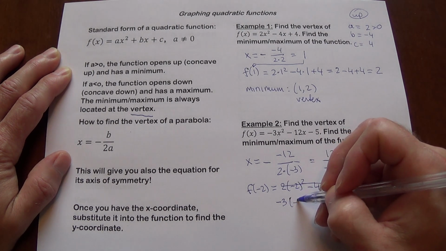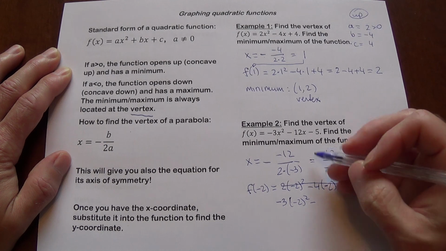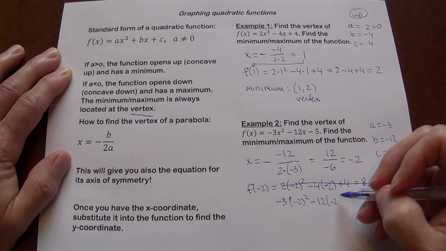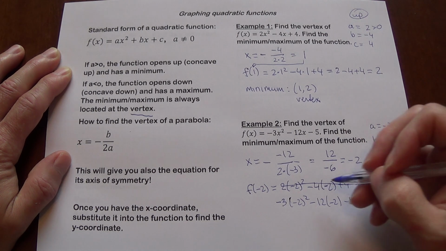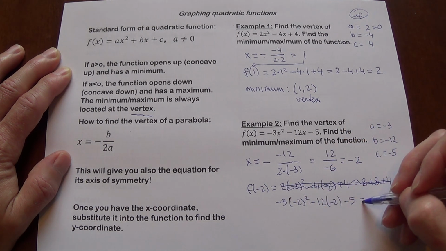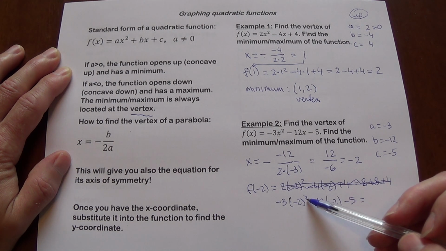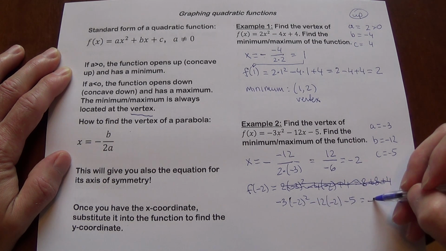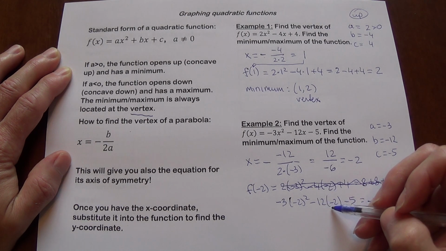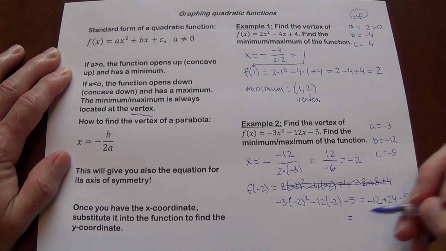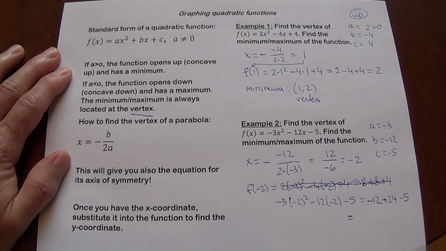Negative 3 times negative 2 squared minus 12 times negative 2 minus 5. Ignore that. Everybody makes a mistake. Negative 2 squared is 4, so it's negative 12. Negative 12 times negative 2 is plus 24, and then minus 5. So all this will give us negative 12 plus 24 is 12, 12 minus 5 is 7.